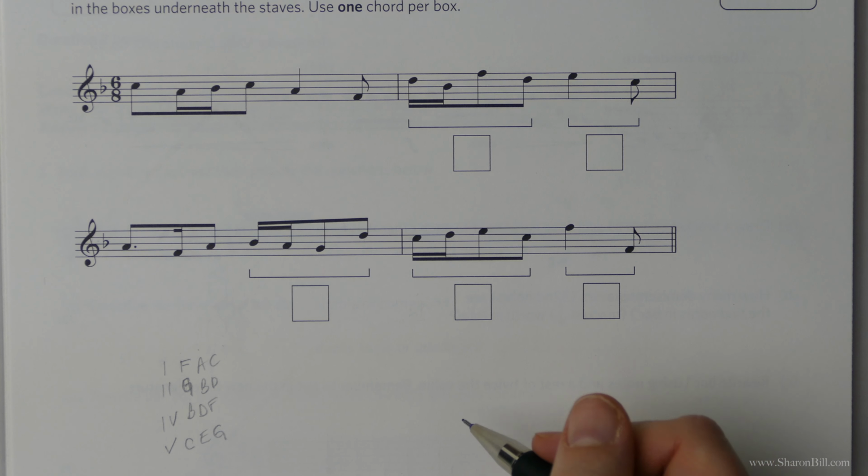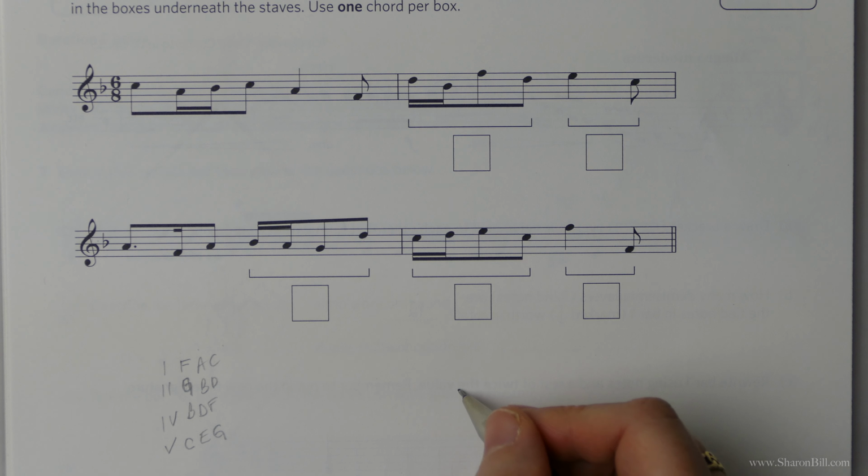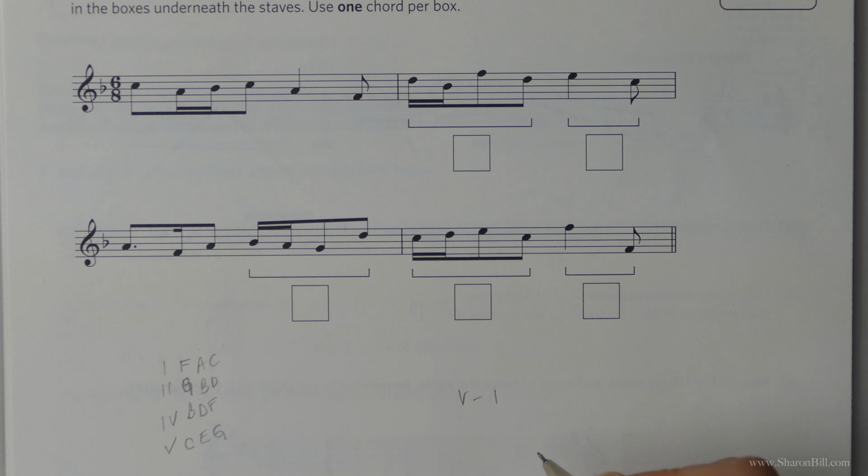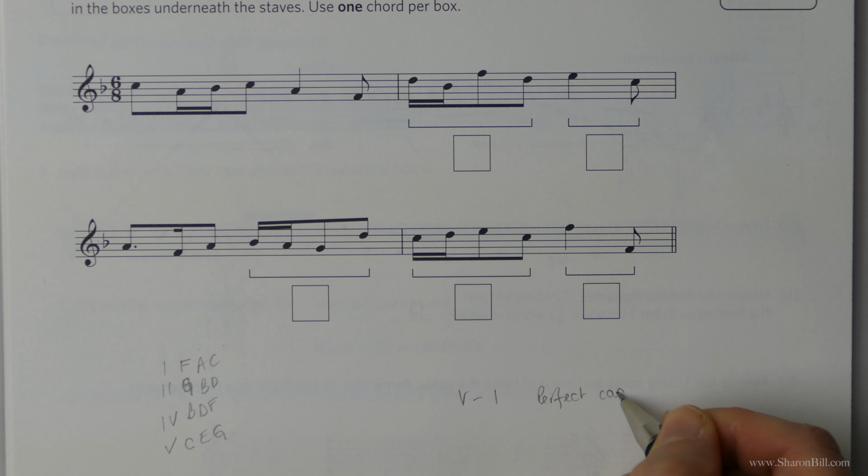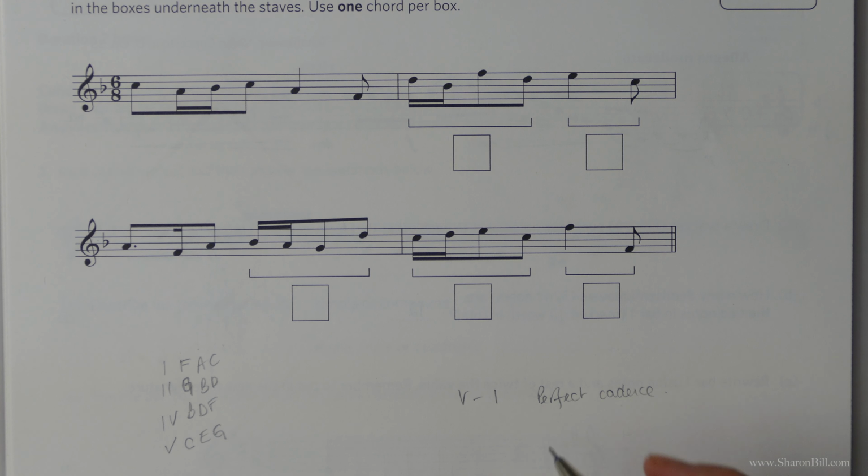So just a quick revision on cadence points. 5 to 1 is your perfect cadence. That's a really strong close. It's like a ta-da, finished. 4 to 1 is still a full close, but it's a much more gentle, almost like an amen sounding ending, and that's your plagal cadence. That's the name for that. You don't need to know the names, just out of interest.